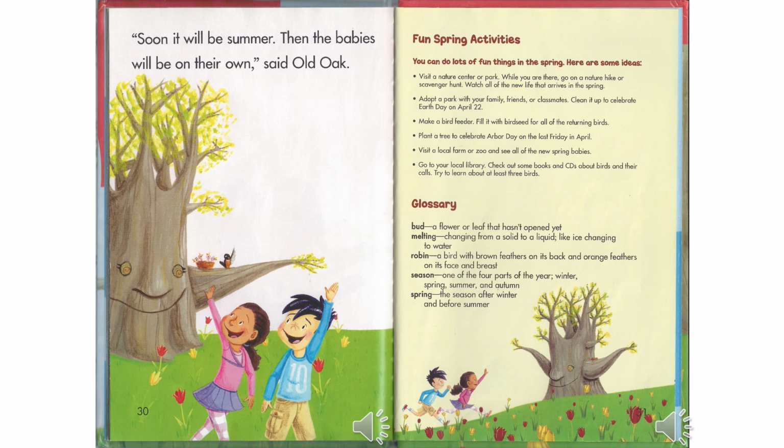Boys and girls, the author of this book has some suggestions for you to have fun spring activities. You can do lots of fun things in the spring. Here are some ideas. Visit a nature center or park. While you are there, go on a nature hike or scavenger hunt. Watch all of the new life that arrives in the spring.